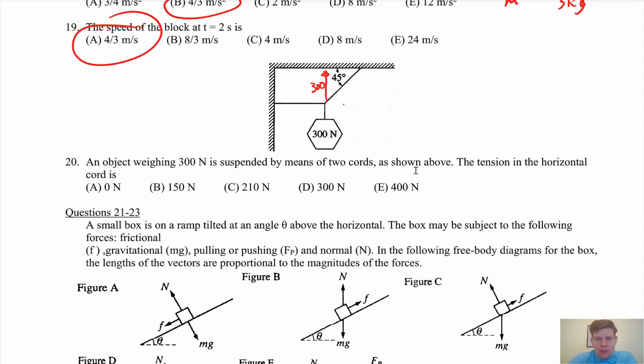Since it's a 45-degree angle, and that is isosceles, these side lengths are the same. So if this is 300 newtons, then this is also 300 newtons. And this is the only rightward force, so it's got to be equal to the only leftward force. And we're done with that guy.